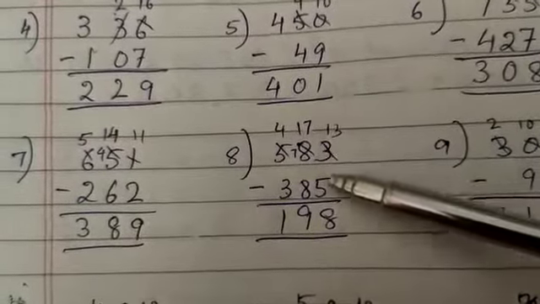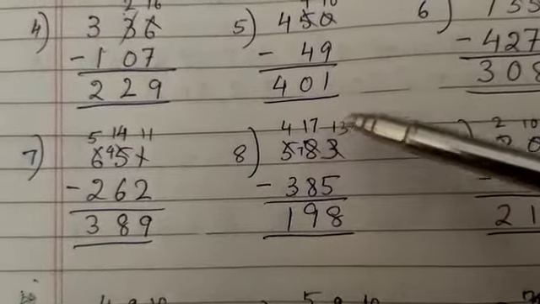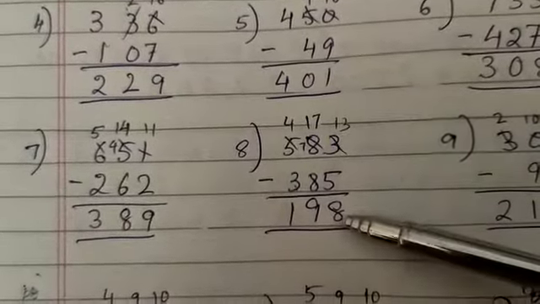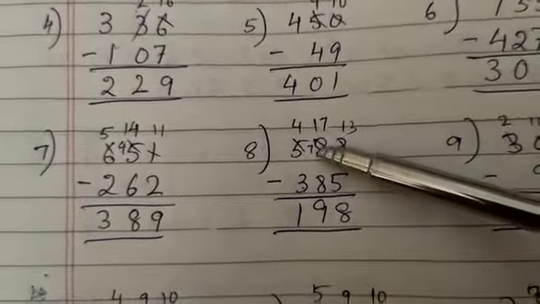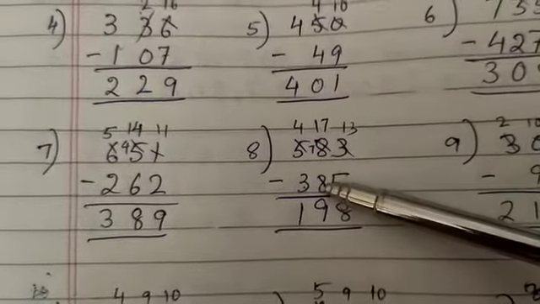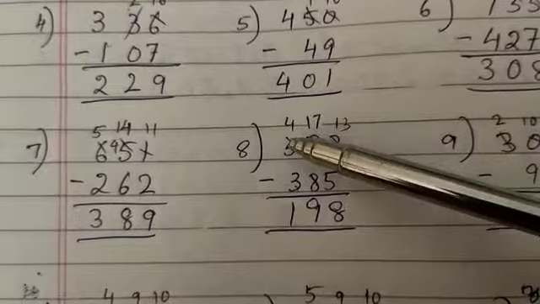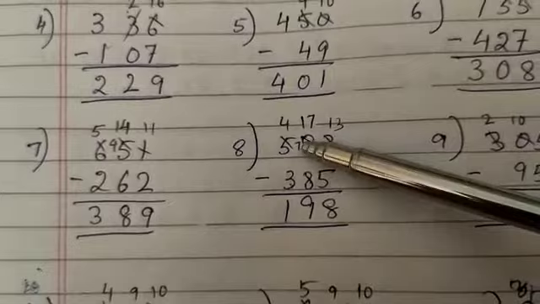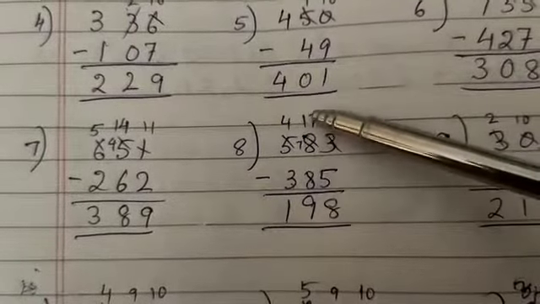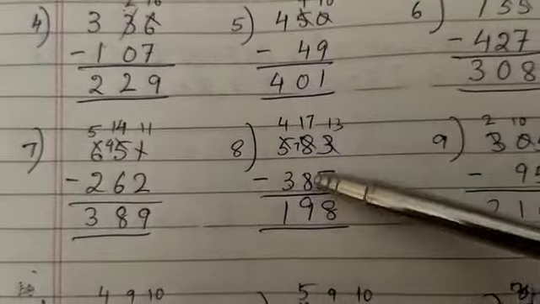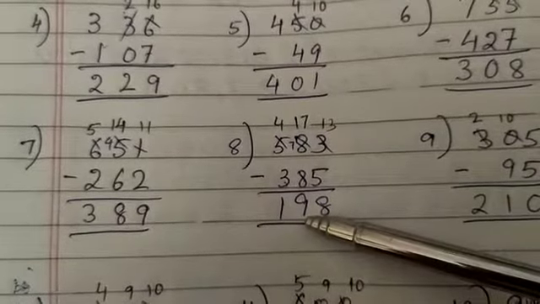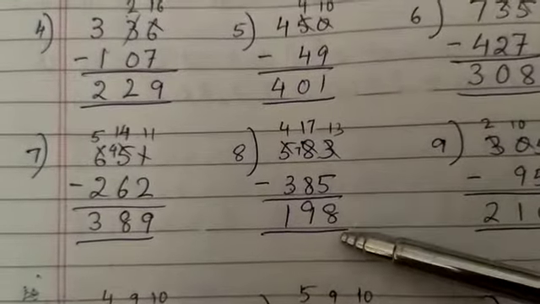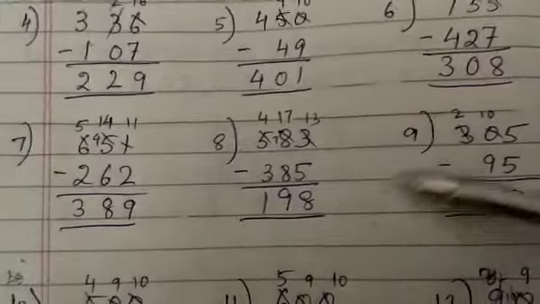Next is 583 minus 385. Here again 3 is less than 5. You borrow 1 ten. That becomes 10 ones. 10 ones plus 3 ones is 13 ones. 13 minus 5 is 8 ones. Right here 8. This has become 7 tens. But 7 tens is less than 8 tens. So borrow 100. This becomes 400. And 100 becomes 10 tens. So 10 tens plus 7 tens is 17 tens. So 17 minus 8 is 9 tens, right? 9 in the tens place. And 4 minus 3 is 100. Your answer is 198. Students, are you able to follow?